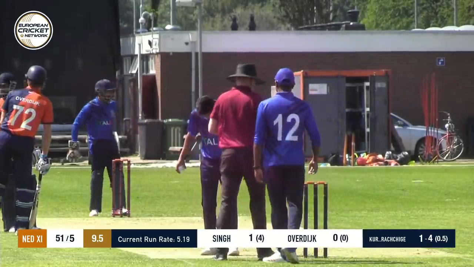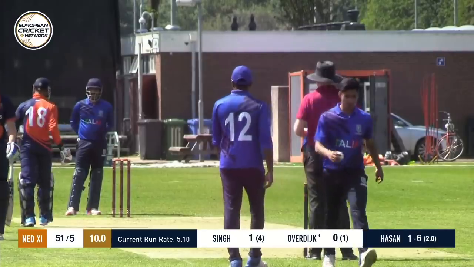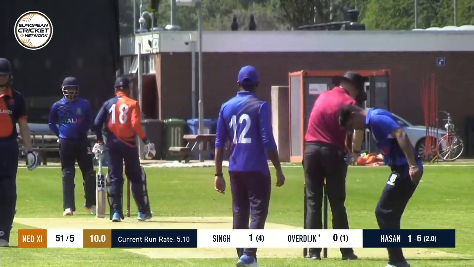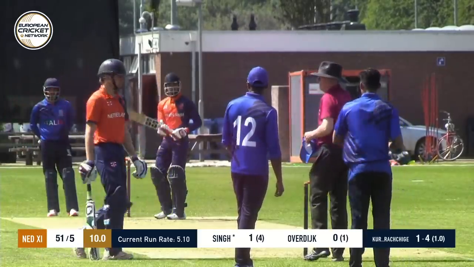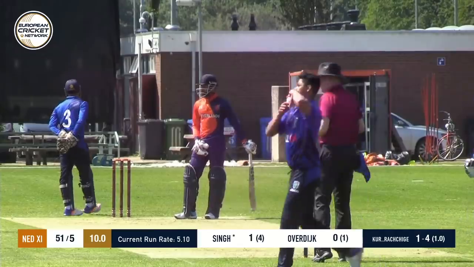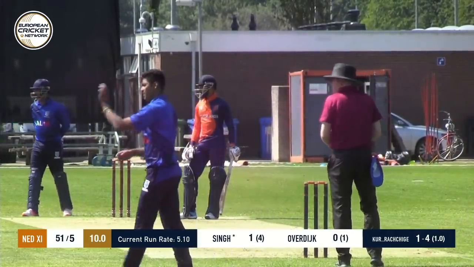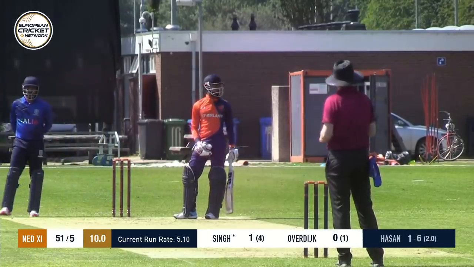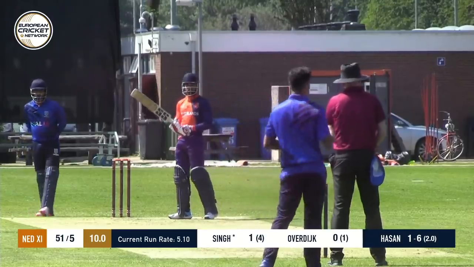So thanks for joining us, everyone. Netherlands in a bit of trouble here with 5 down with only 51 on the board after the first 10 overs. Italy employing the almost purely spin attack, which is doing wonders for them at this stage. I think the Dutch want a bit more pace on the ball, and the Italians have just completely starved them of that early in this innings.